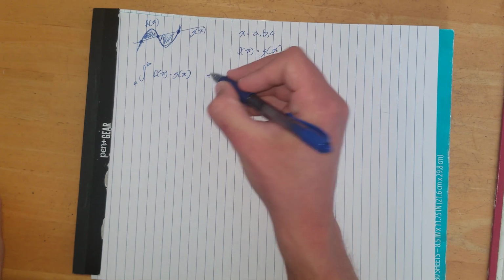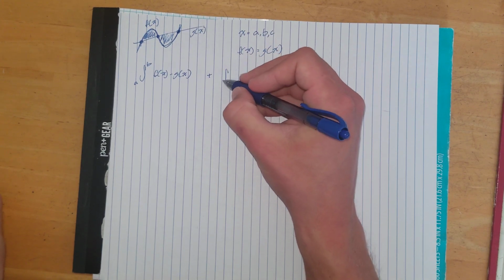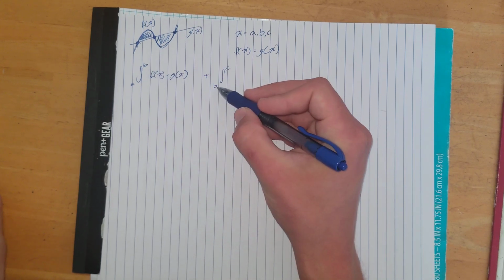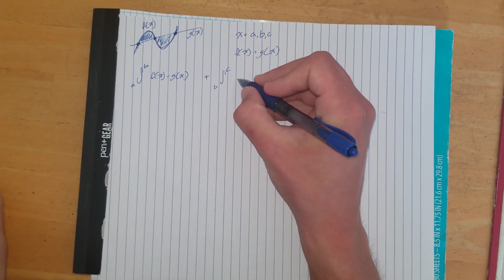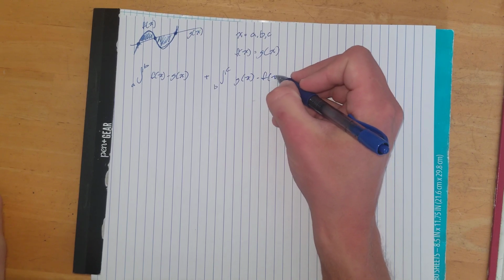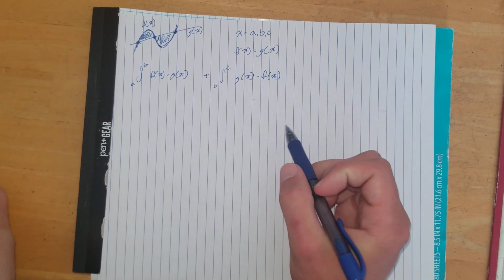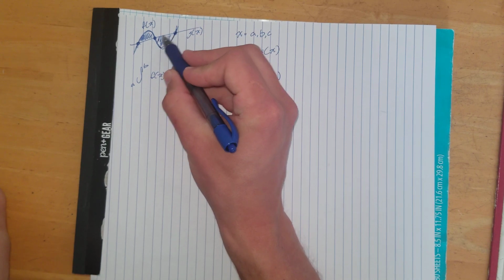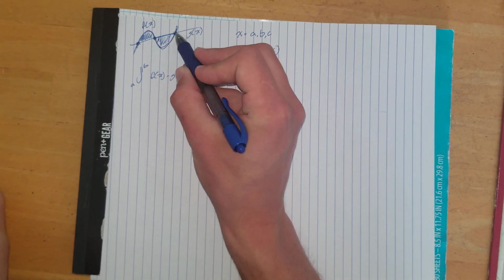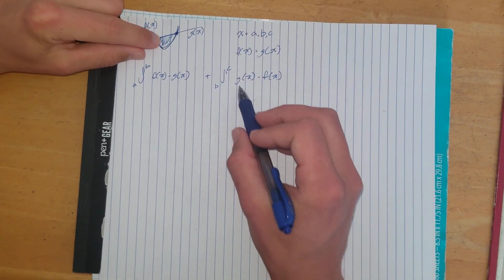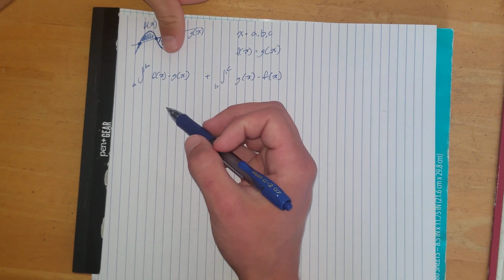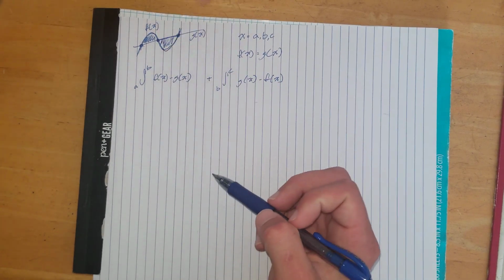Then we add another section from B to C. We go A to B, B to C, and this time we're doing g of x minus f of x. The reason is that g of x is now the top boundary of this area. So this second equation is this area, and this first equation is this area.